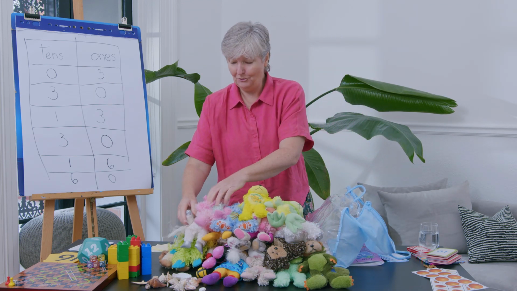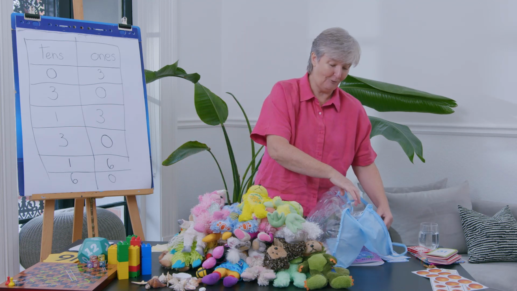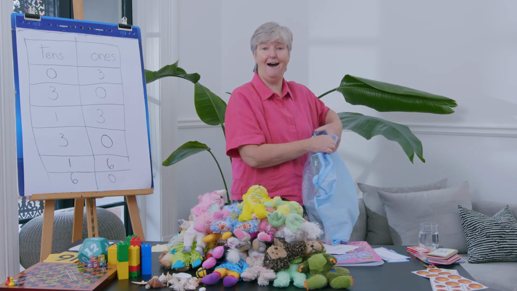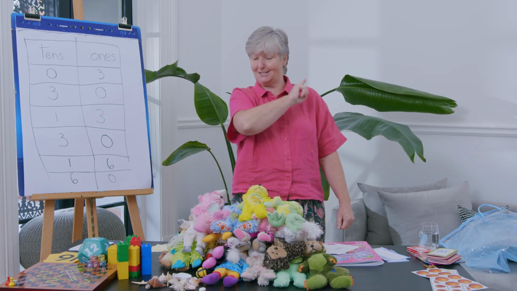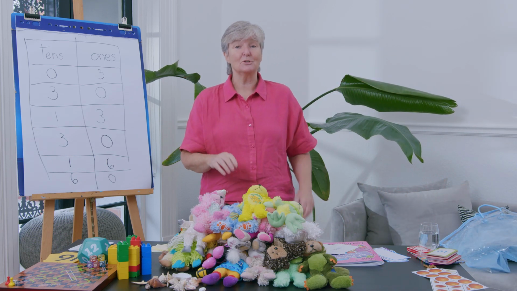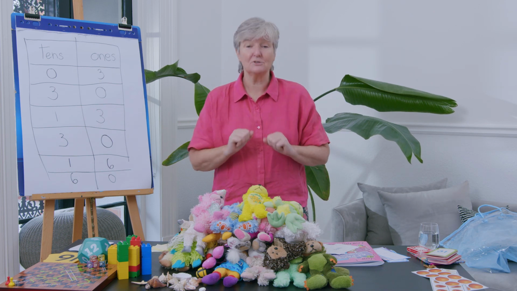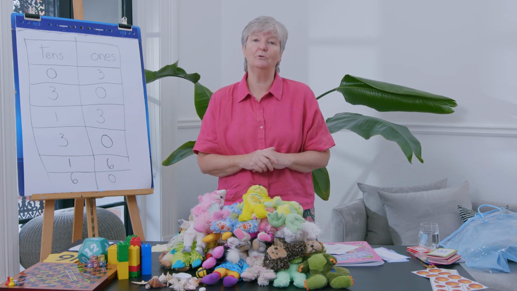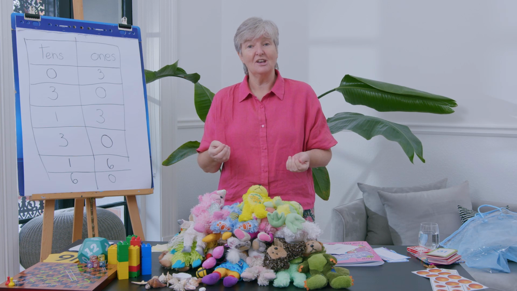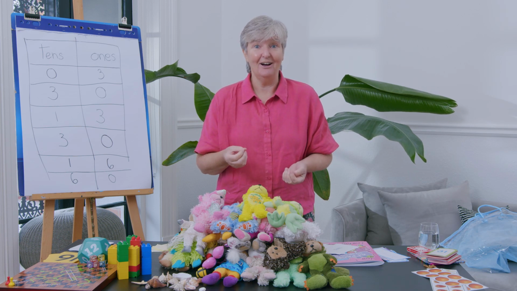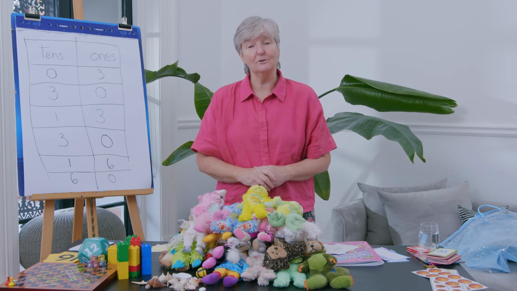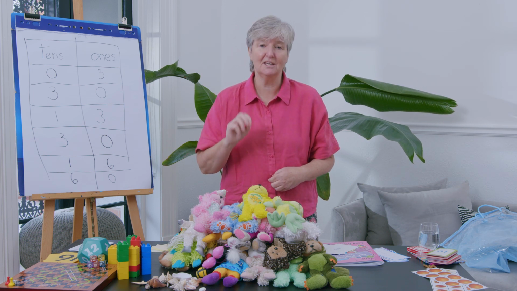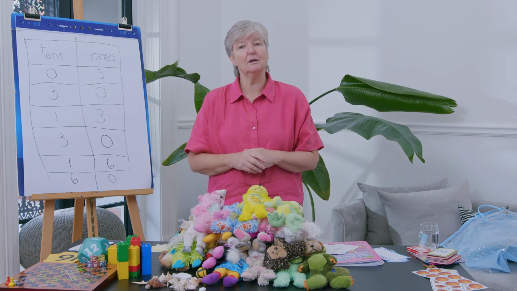24. That's all the Beanie Kids. 24 Beanie Kids. And I remember I estimated 26 Beanie Kids. So my estimate was quite good, wasn't it? I was close. That's what you want to be when you estimate. Mathematicians even sometimes get it exactly right. I didn't get it exactly right this time, but I was quite close.